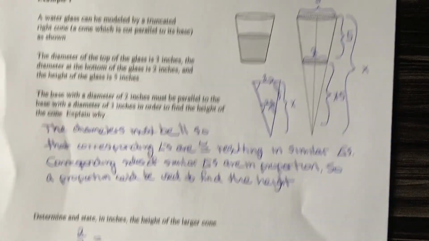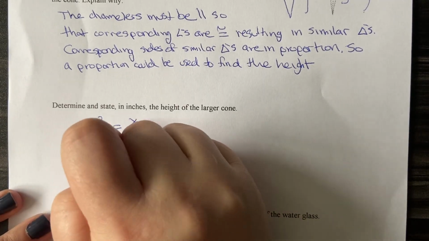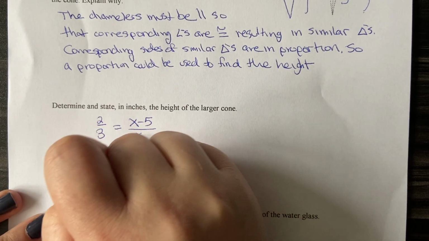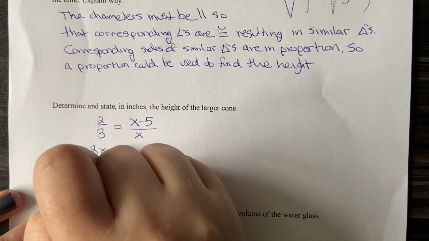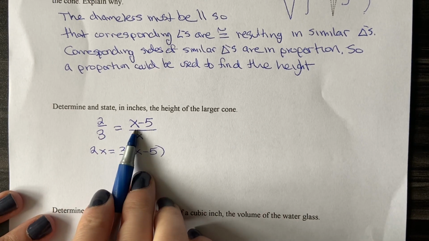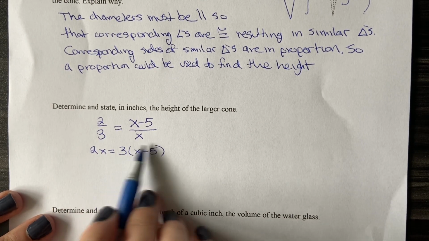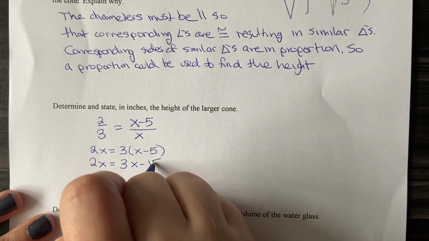So when I write my proportion out, I'm going to do x minus 5 all over the whole thing, x. Then if you cross multiply that, you would have 2x is equal to 3 times x minus 5. Don't forget that's a couple. Couples stay together. So then you have to distribute the 3: 3x minus 15.